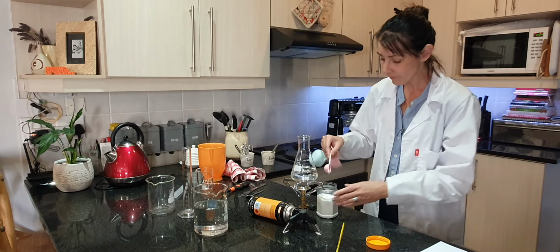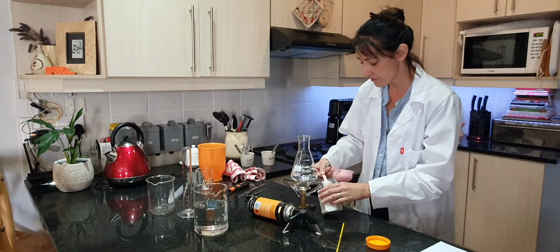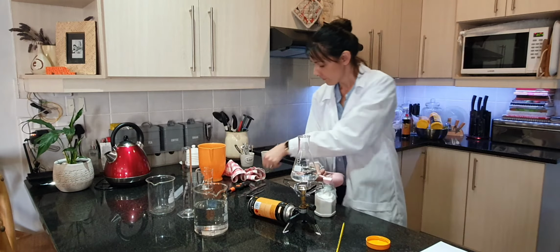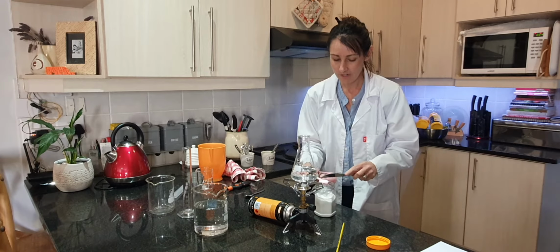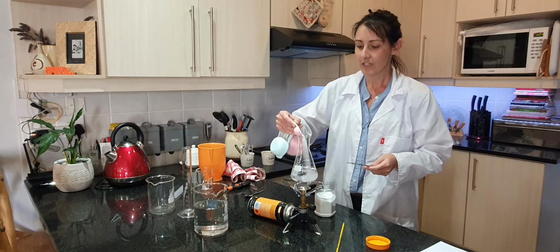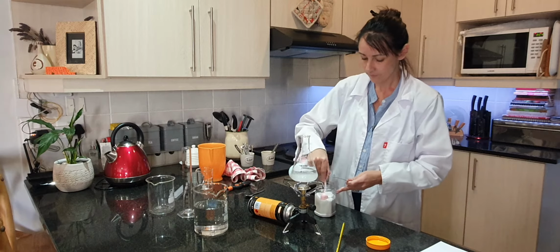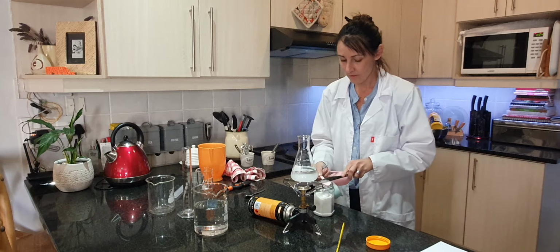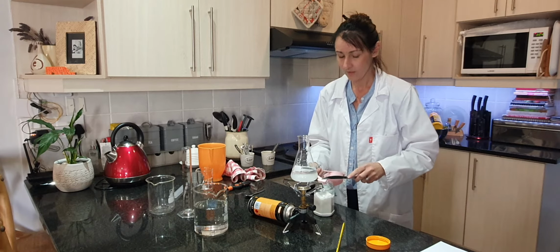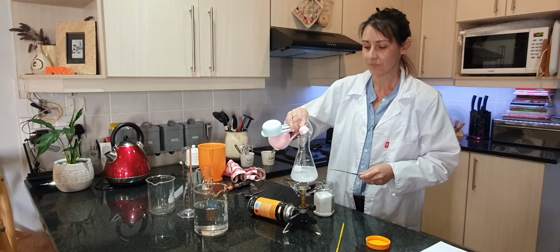So half a tablespoon is 1 teaspoon. So I'm just going to make sure it's level so we get the right amount every time. So that's going to be 1, and this being number 2.